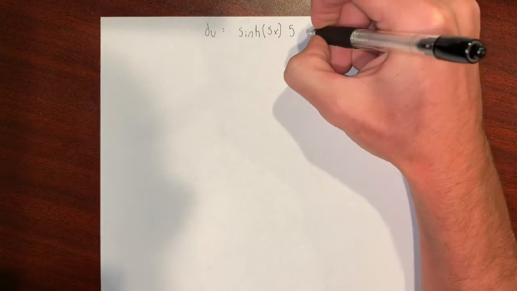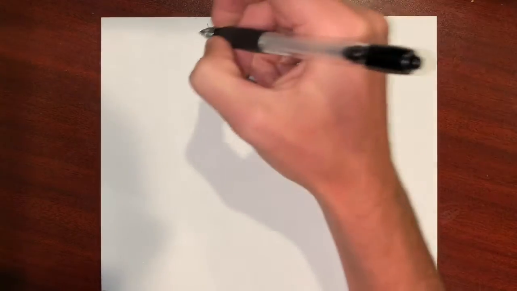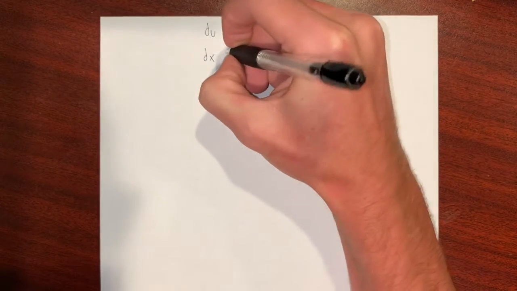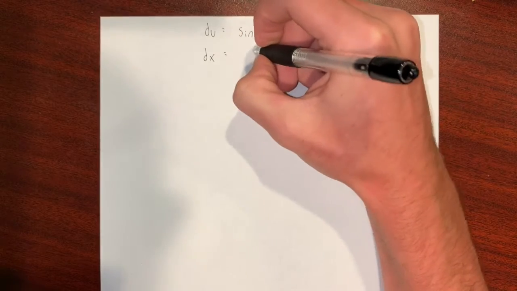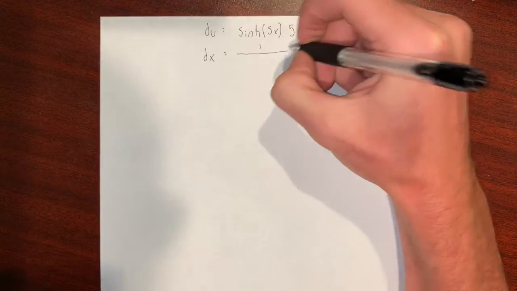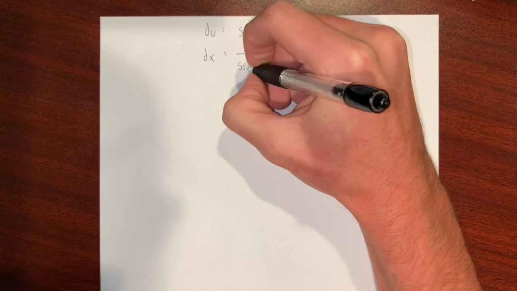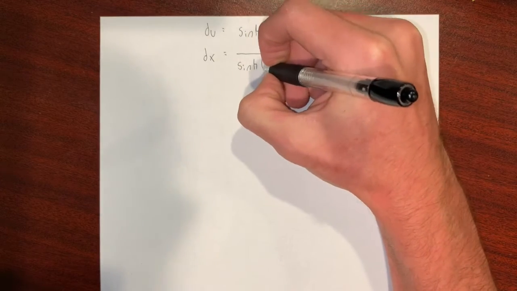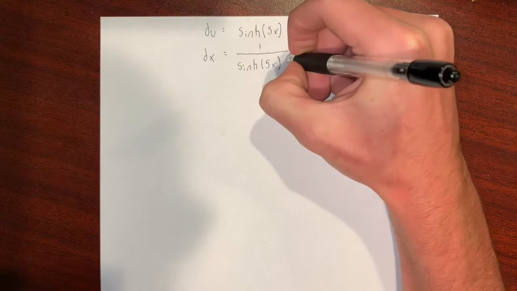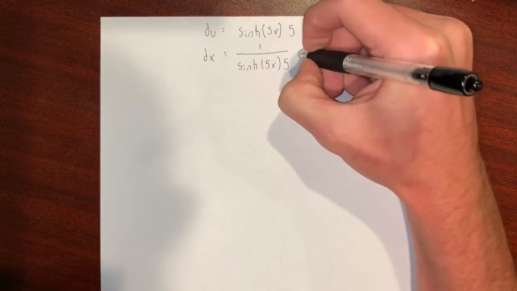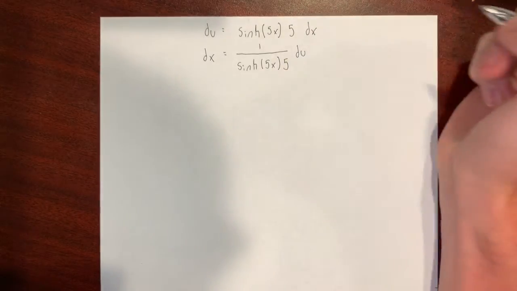This is what we just finished on the other paper. And we're going to want to switch these two around, have our dx equal it, and take that into a fraction. It's going to be du.